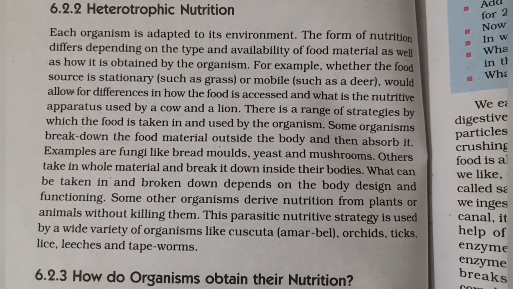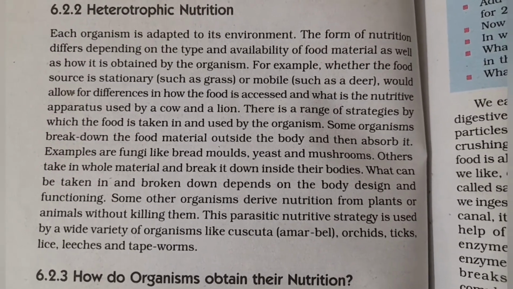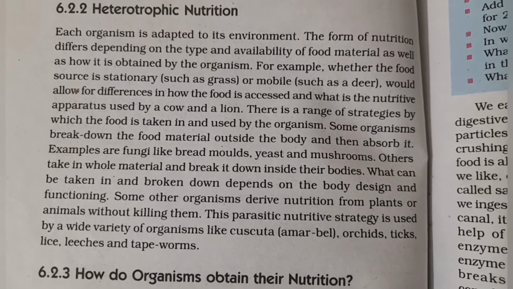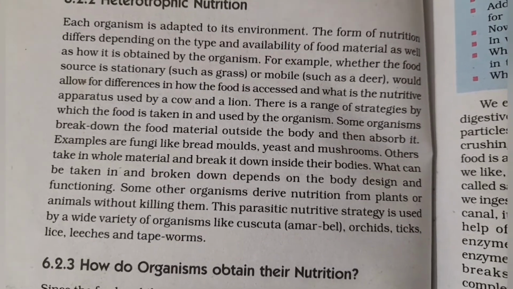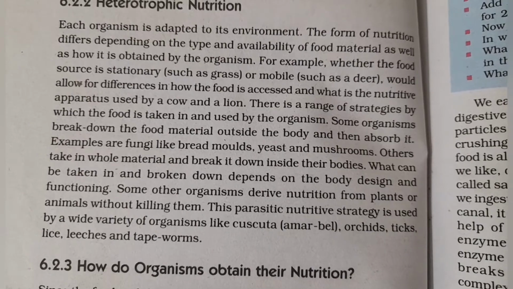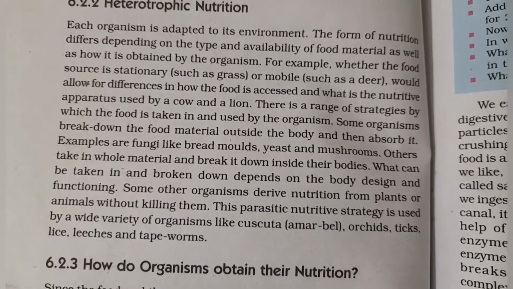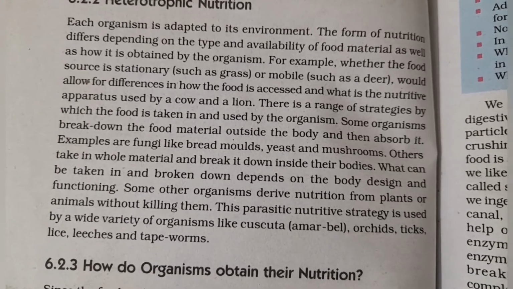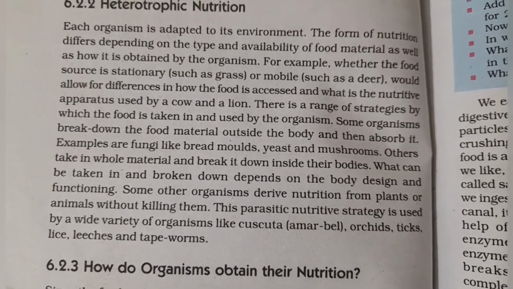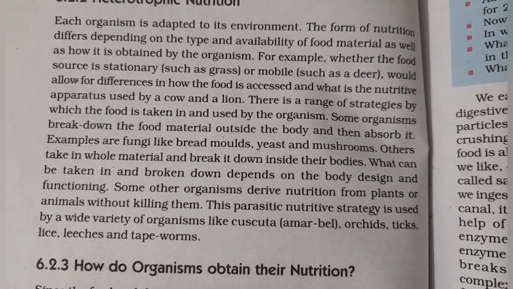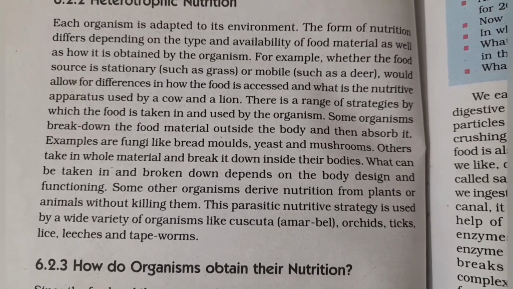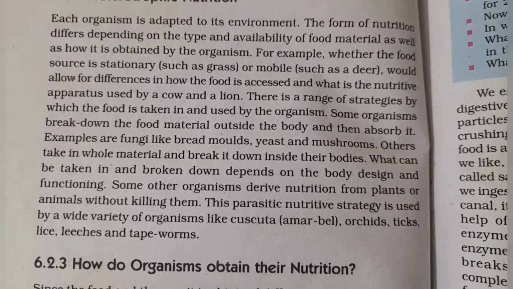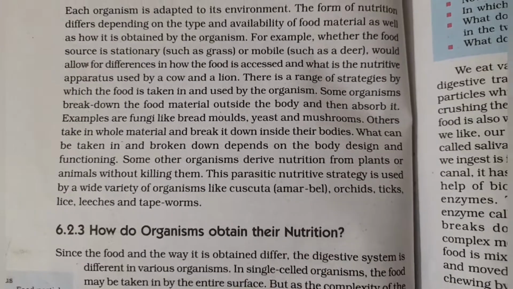So there is a range of strategies by which the food is taken in and used by the organism. Some organisms break down the food material outside the body, then absorb it. Examples are fungi, like bread molds, yeast and mushrooms. Others take in whole material and break it down inside their bodies, like us human beings.